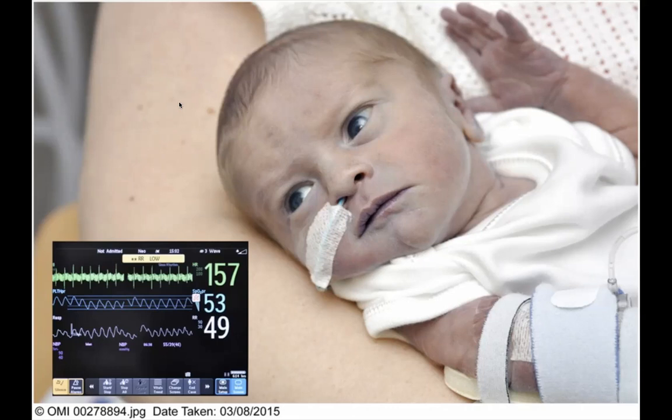What other system do you want to examine in this child? I want to see the abdomen for hepatomegaly, and I want to see his periphery, whether they are cold, or signs of poor peripheral perfusion.